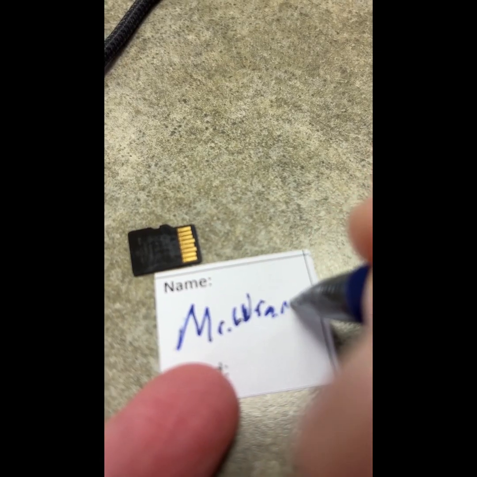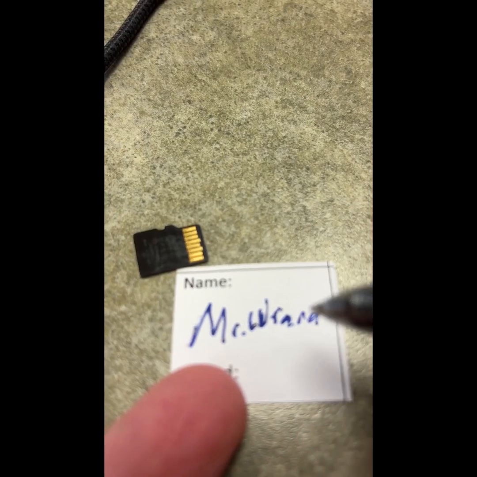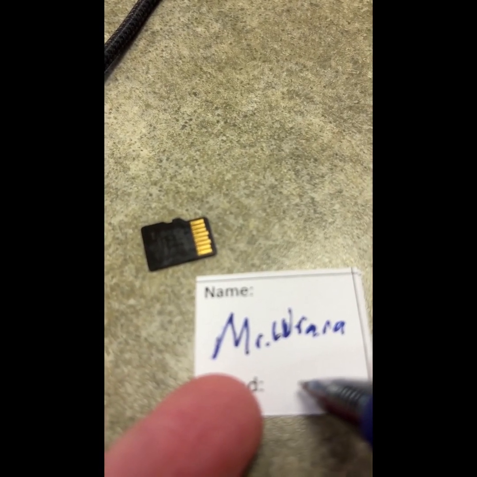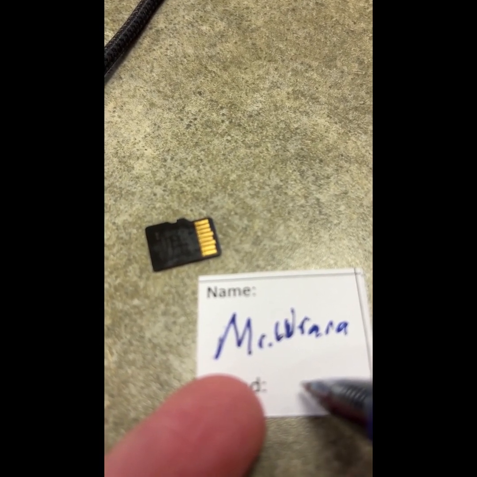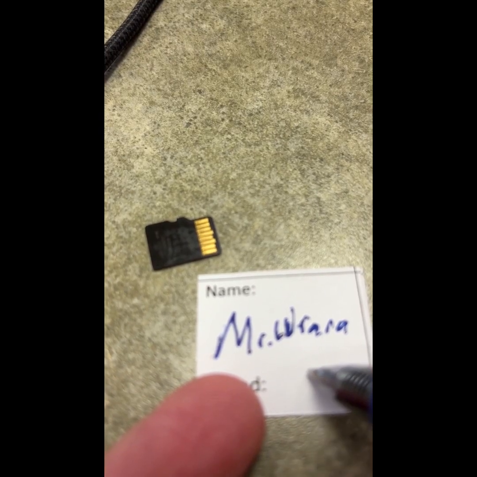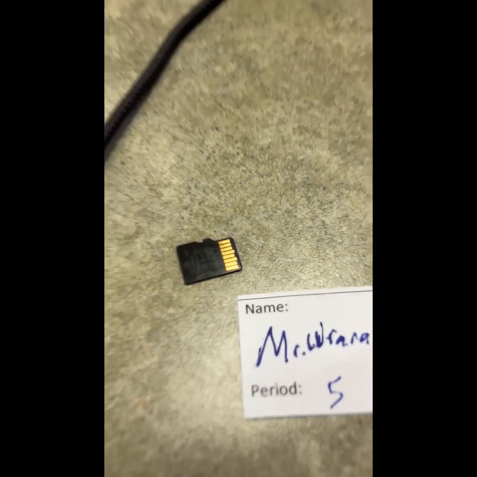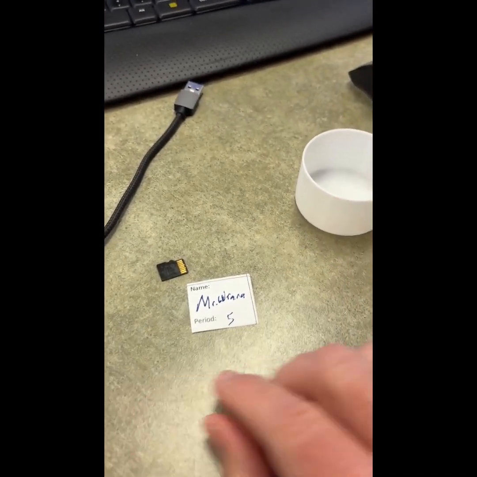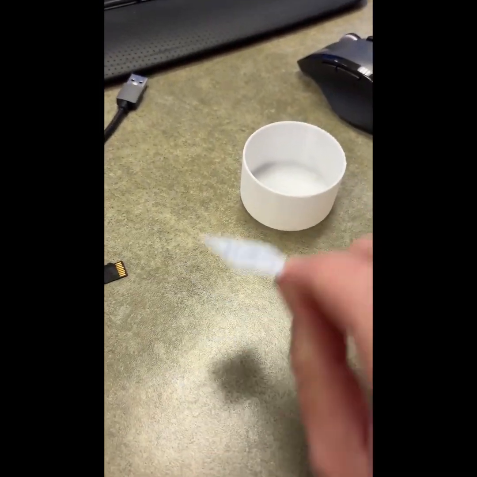First and last name and your period number. And I'm holding with my left hand, and I'm using my left index finger to hold this. Okay, that goes in the parts cup.